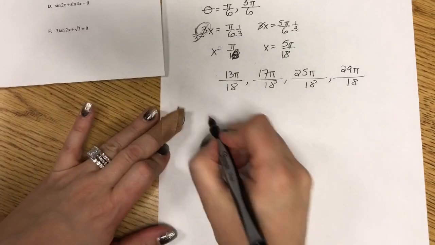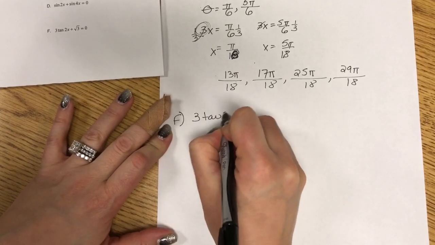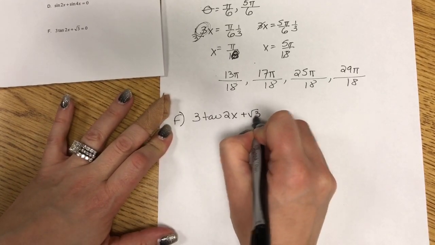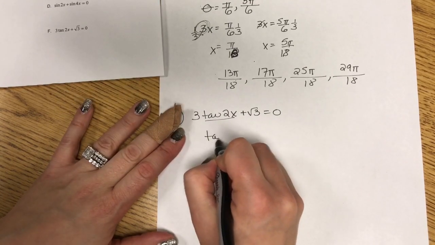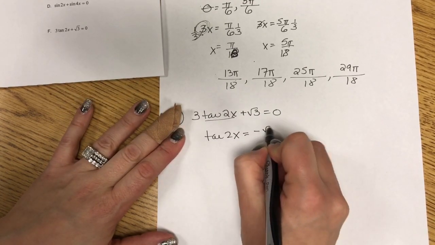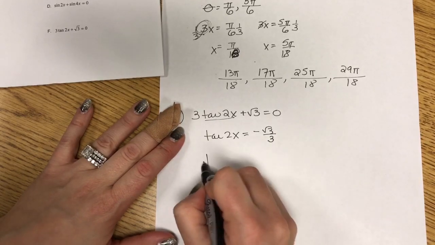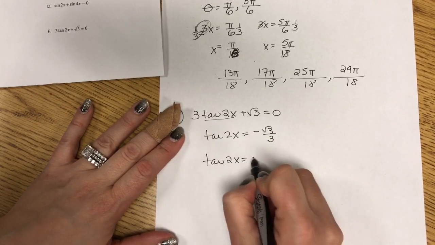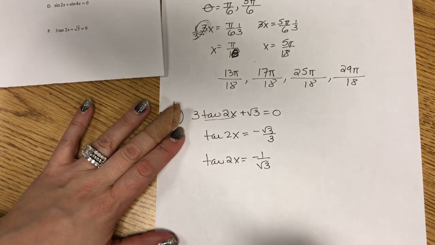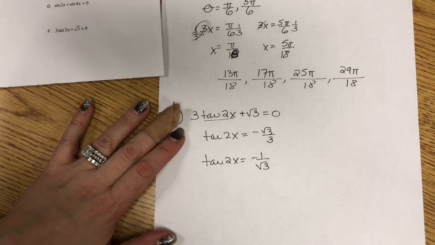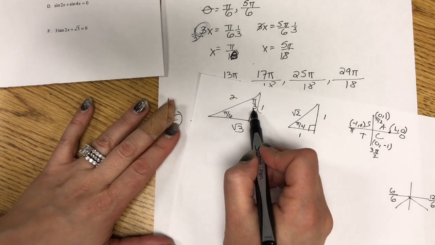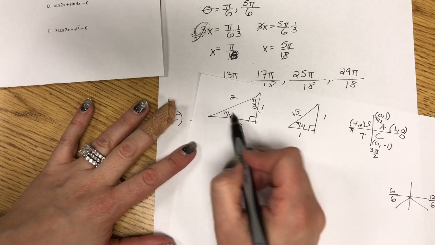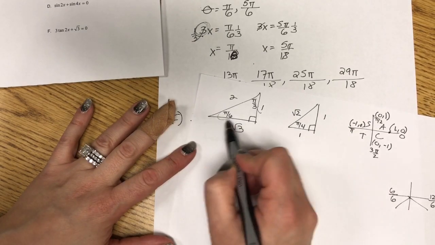Okay, back in focus. 3 tangent of 2x plus root 3 equals 0. I'm going to isolate the tangent of 2x. So that's negative root 3 over 3. I'm going to think of that as negative 1 over root 3, as if we had not rationalized the denominator. And I go over here to my picture. Tangent is opposite, so I want opposite, so that's pi over 6.